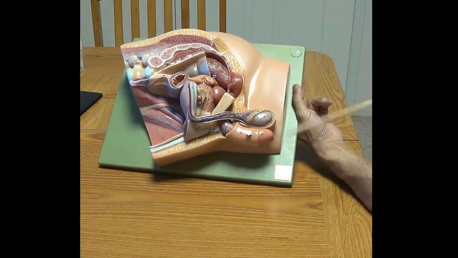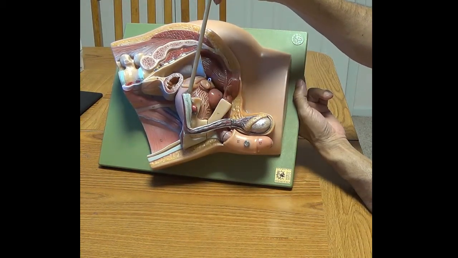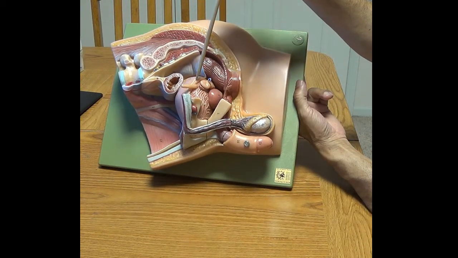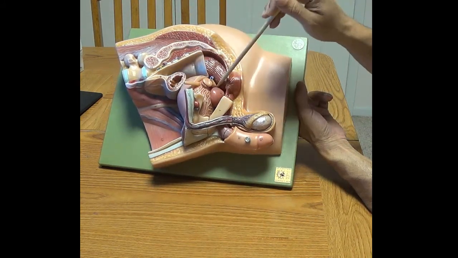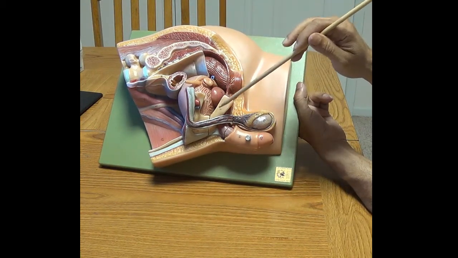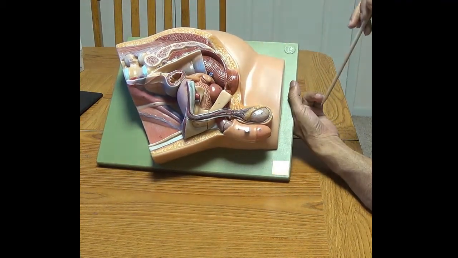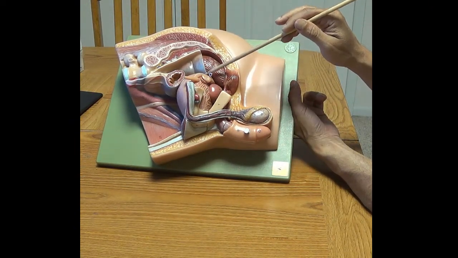Then you see the ductus deferens or vas deferens goes this way and enters into the ejaculatory duct, and from there goes to the urethra and gets out from the body. So this is the ductus deferens or vas deferens.